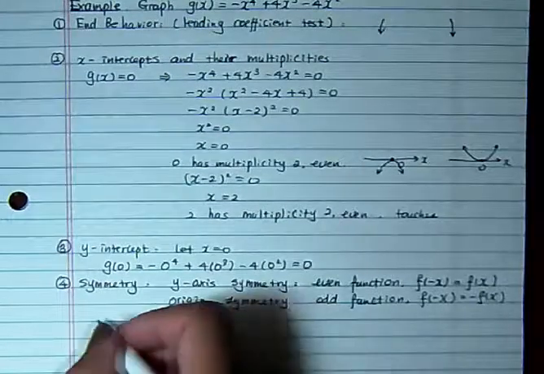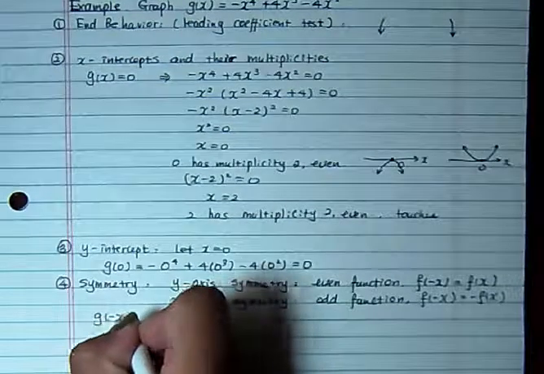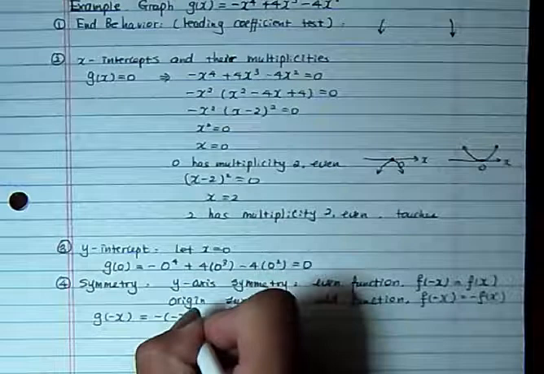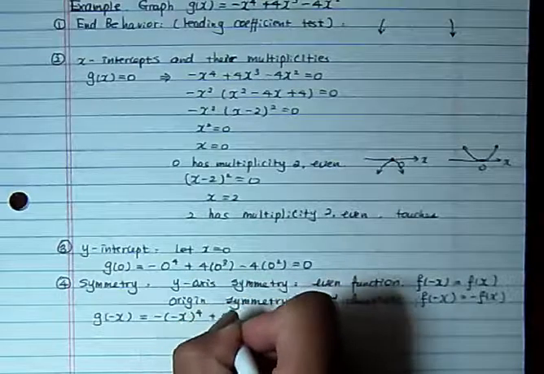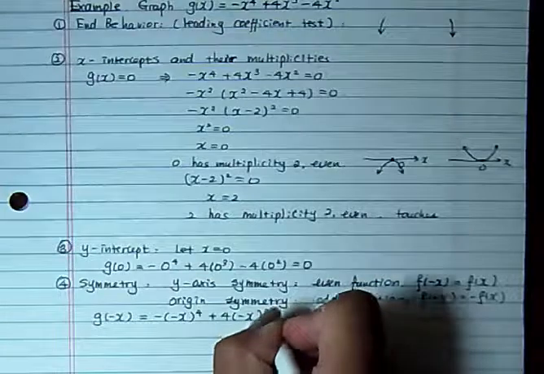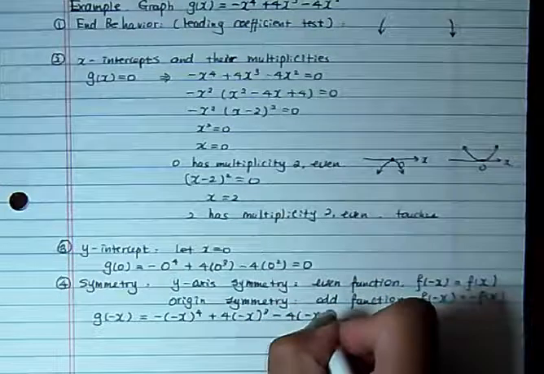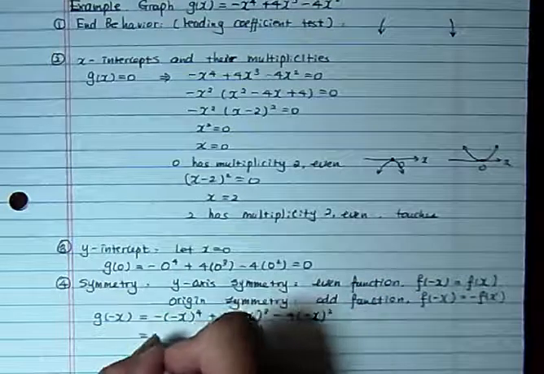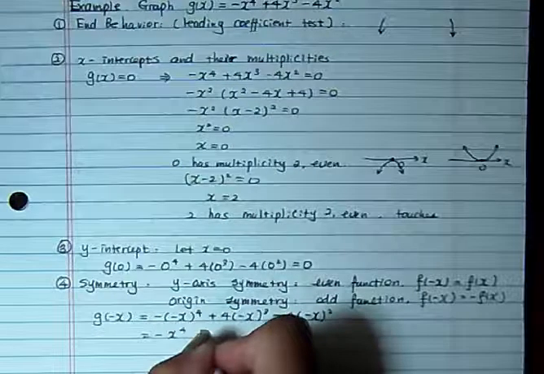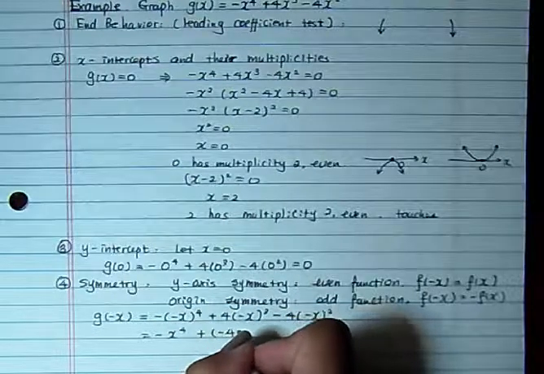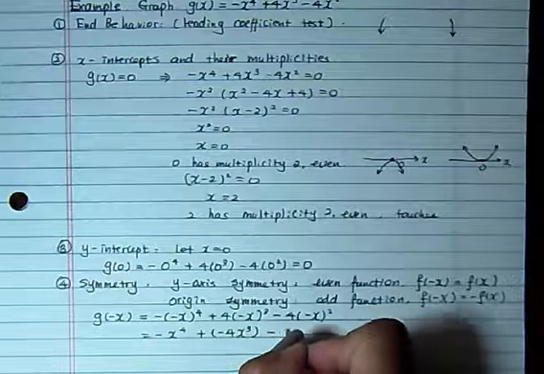So let's see. g of negative x is equal to negative x^4 plus 4 times negative x cubed minus 4 times negative x squared. So that's equal to negative x^4 plus negative 4x cubed minus 4x squared.